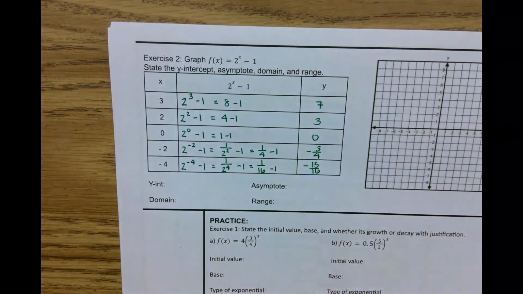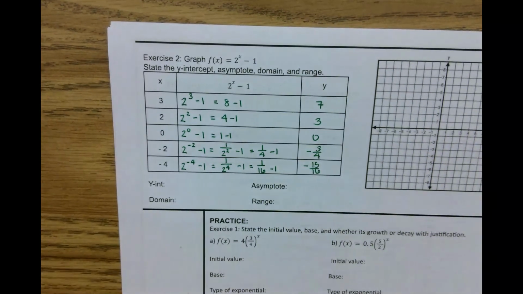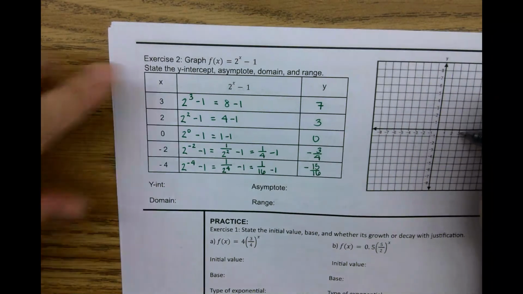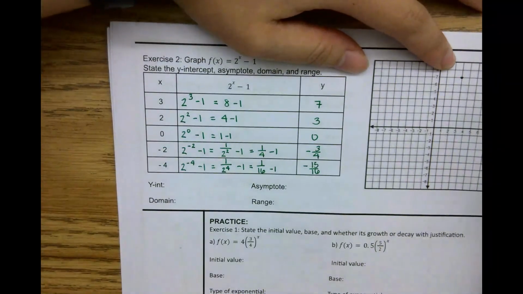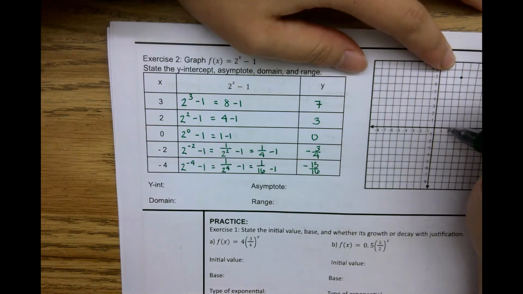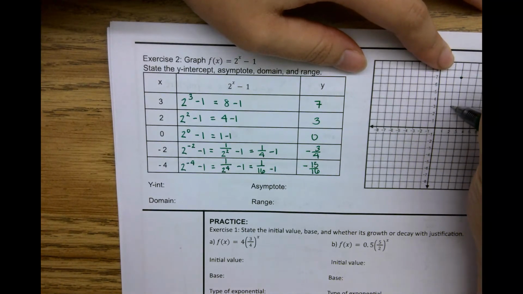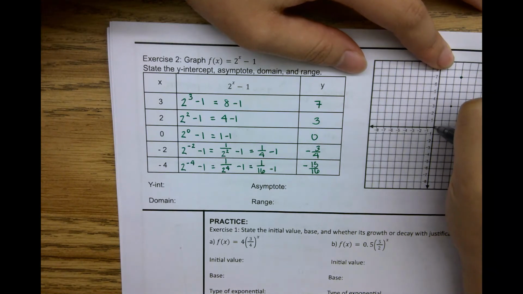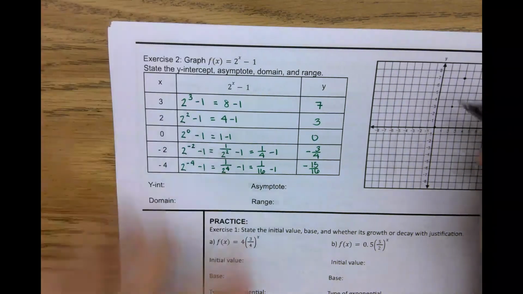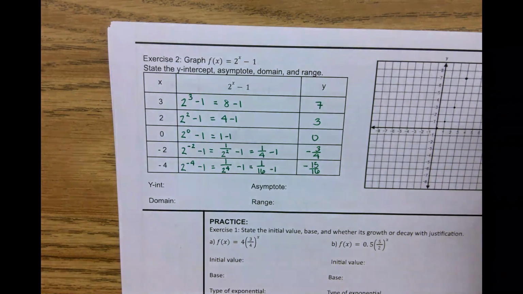Okay, so let's graph it. I'm going to start with (3, 7). Then 2 is (2, 3). Then it's (0, 0).